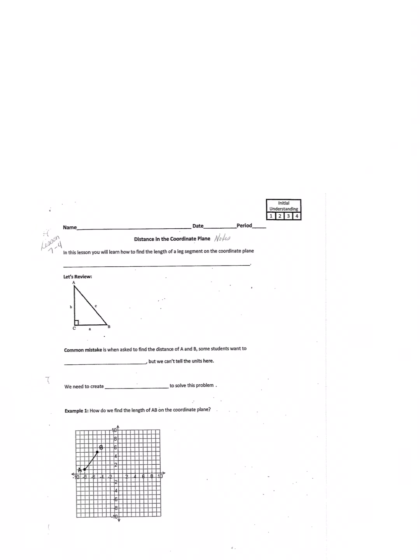Given a right triangle, as in the picture, remember that a squared plus b squared equals c squared. C is always the hypotenuse. It's always the longest side. Or if you are missing one of the legs, remember that c squared minus, it could be a or b squared, equals the other letter squared.